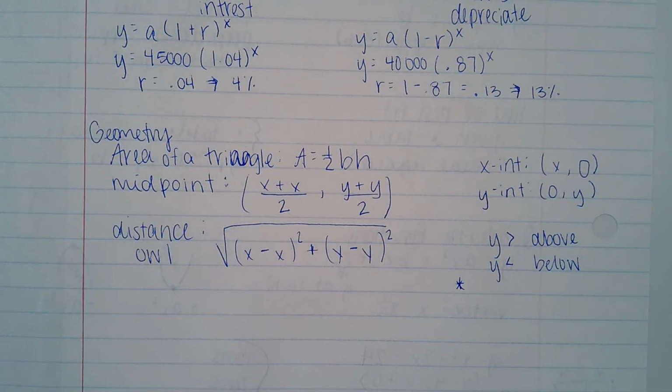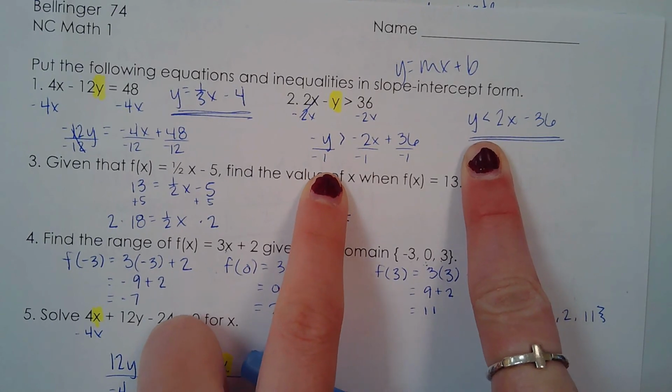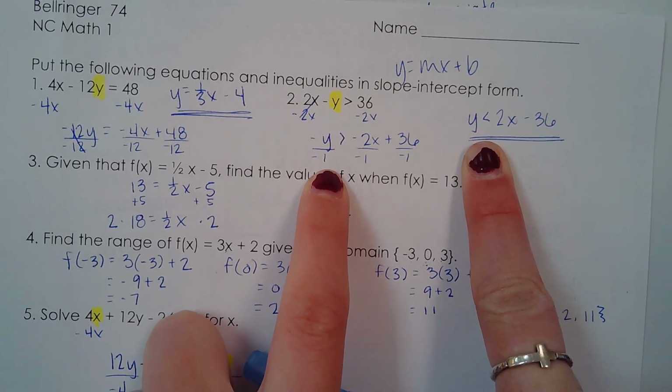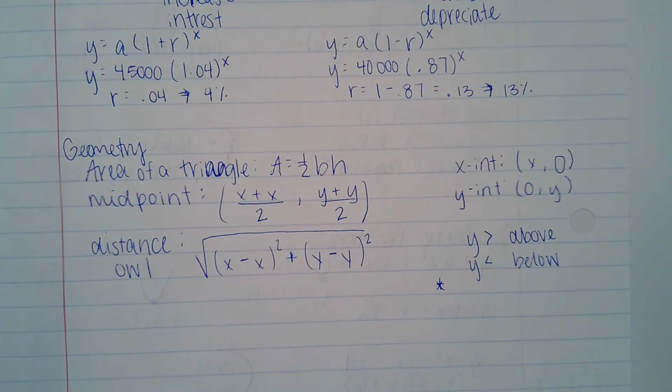We did it in the bell ringer. What do we do? You're dividing by a negative, you have to flip it. Exactly. If you divide by a negative, you got to flip the sign.